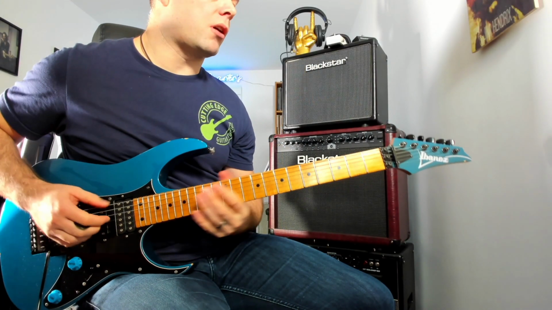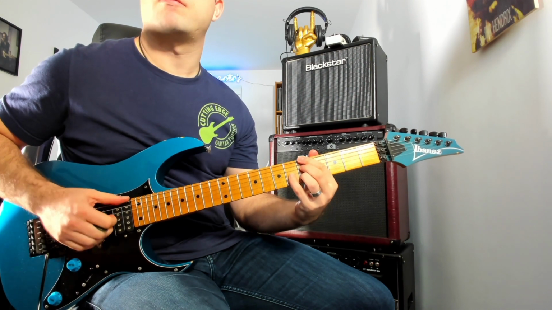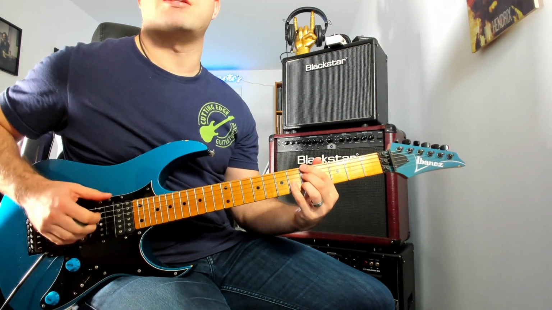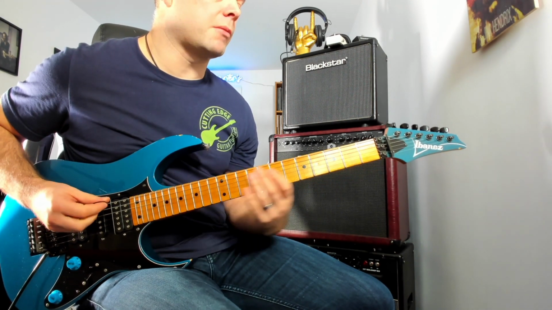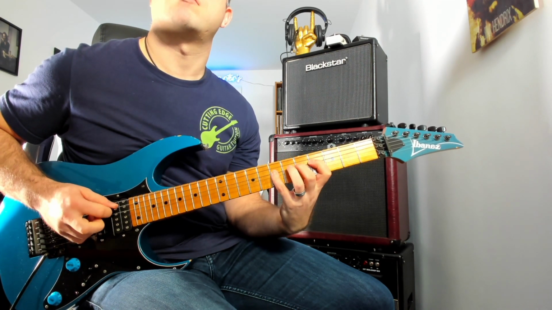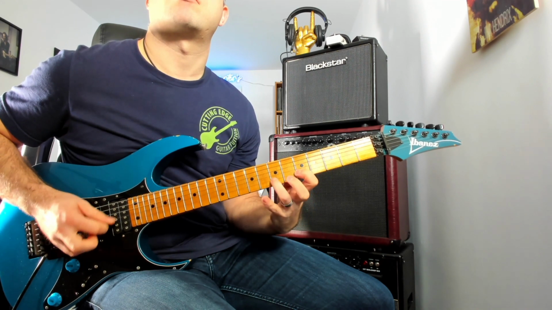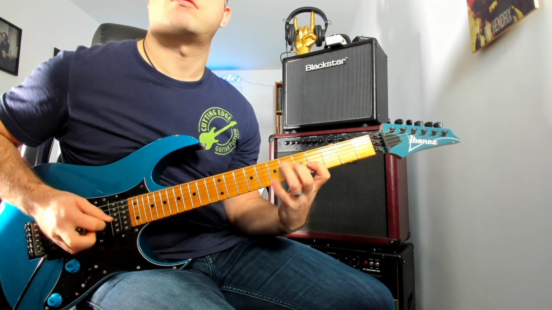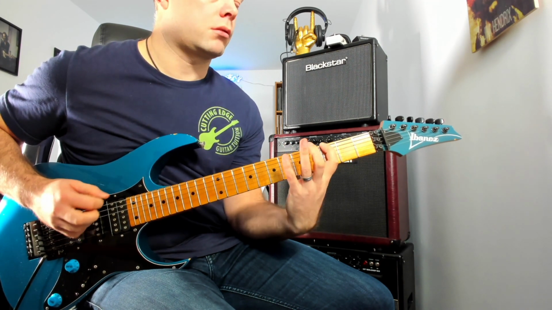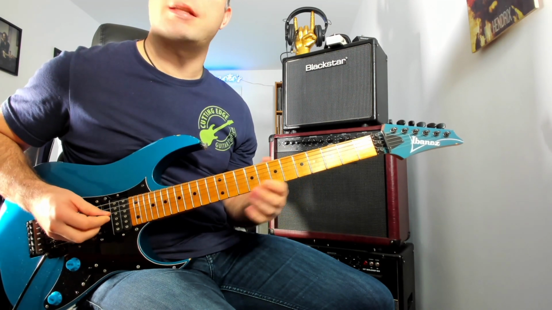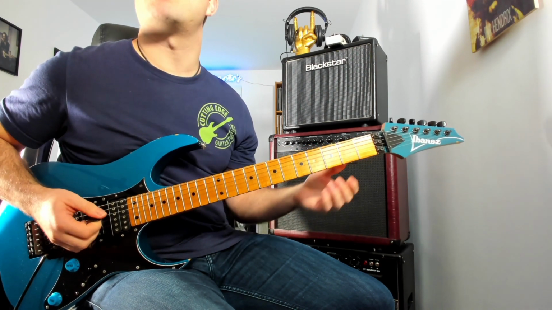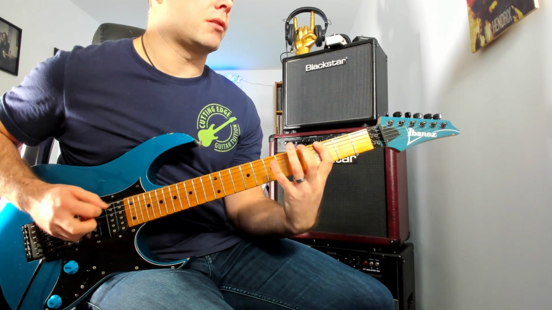Okay, let's talk about dominant 7th chords. On our dominant 7th chord, again, you've got really two options. The Mixolydian mode, or the Lydian dominant mode, which is mode 4 in melodic minor.